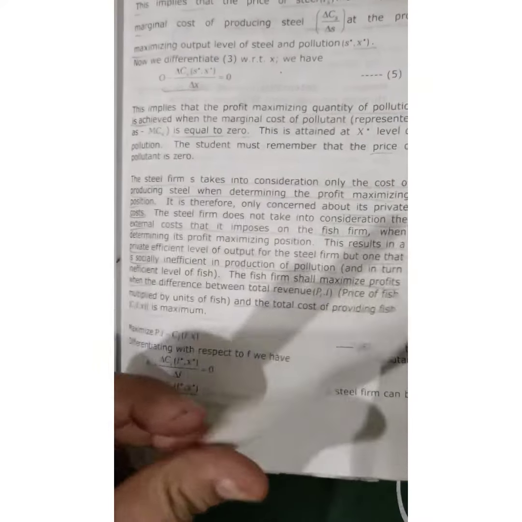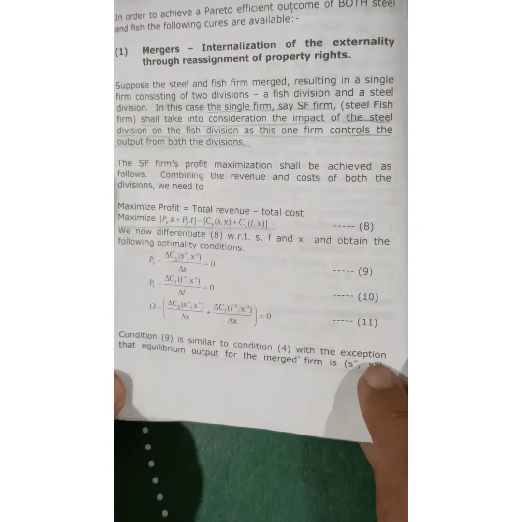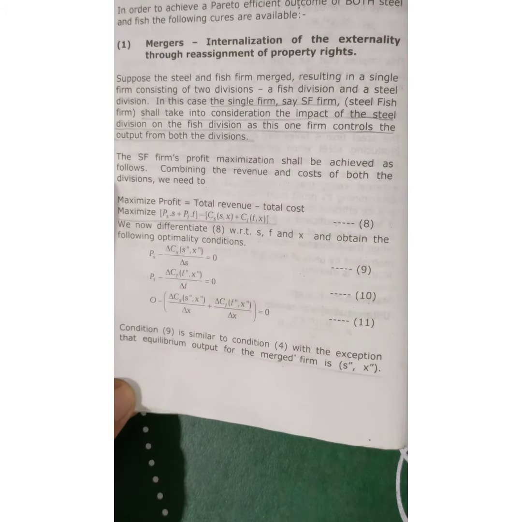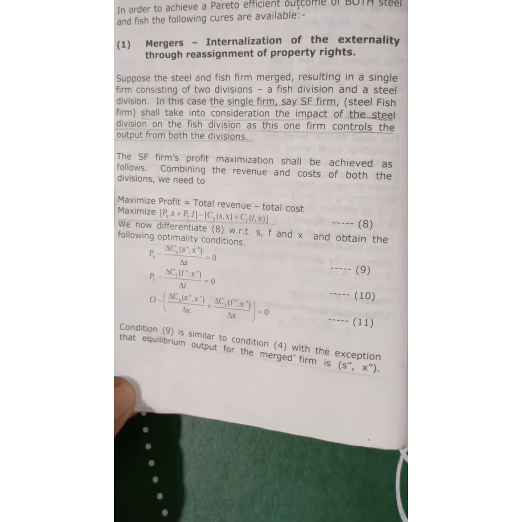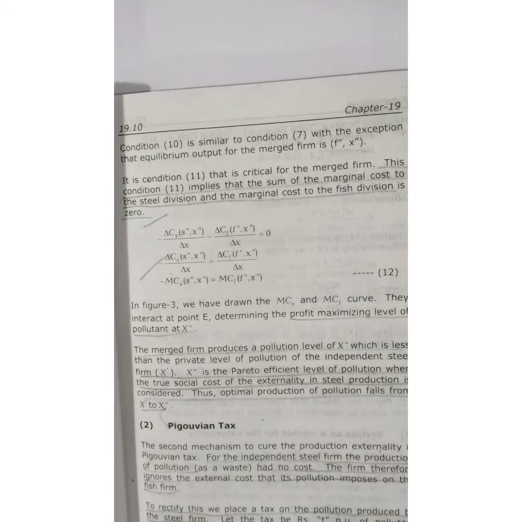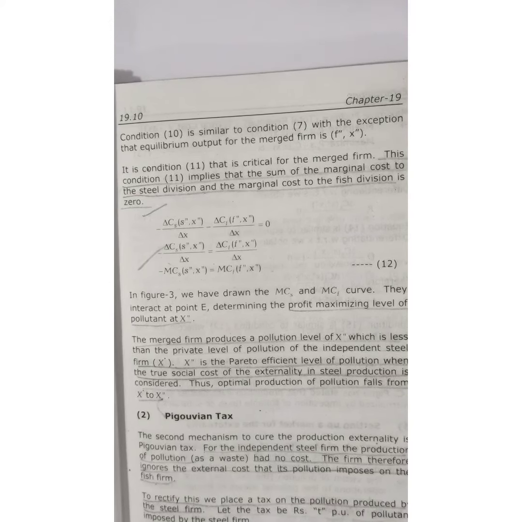Now here you can actually differentiate with respect to X, which you do, and by doing so you get your 11th equation. So condition 9 is similar to 4 with the exception that equilibrium output of the merged firm is not S star, X star, it is S double prime and X double prime. And now, dear friends, condition 10 is similar to condition 7 with the exception that equilibrium output for the merged firm is again F star and X star.